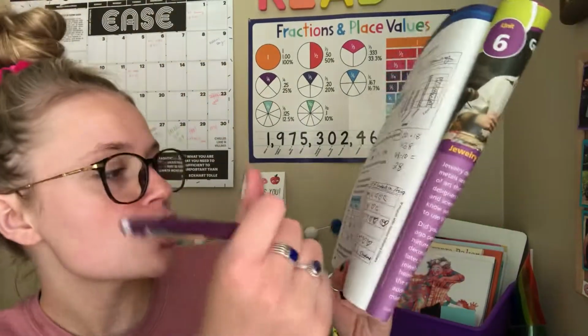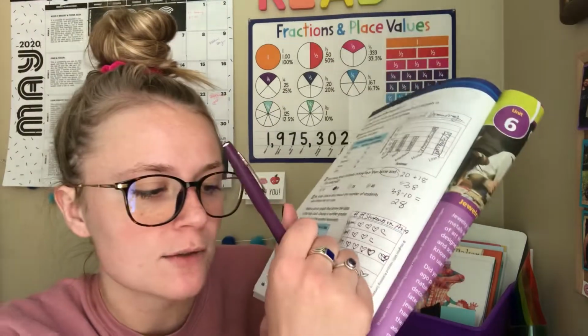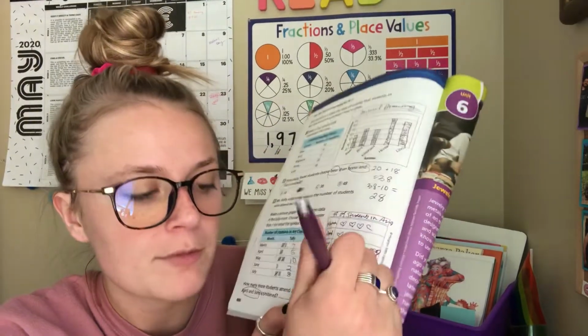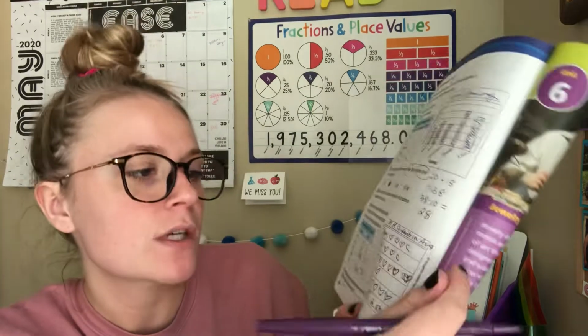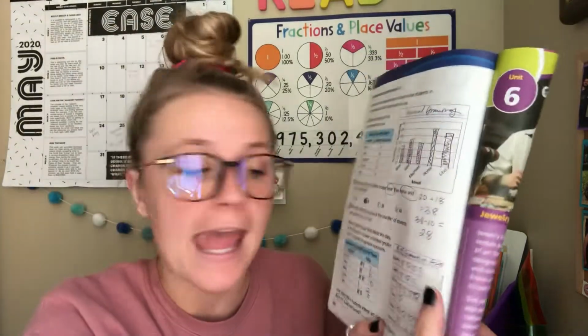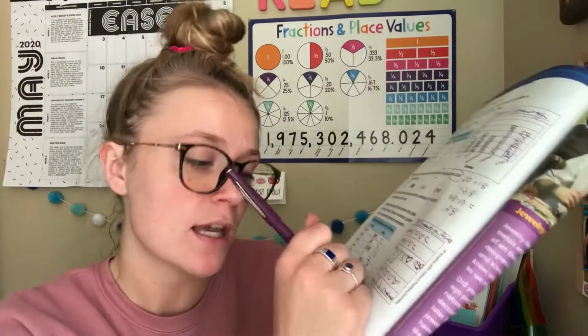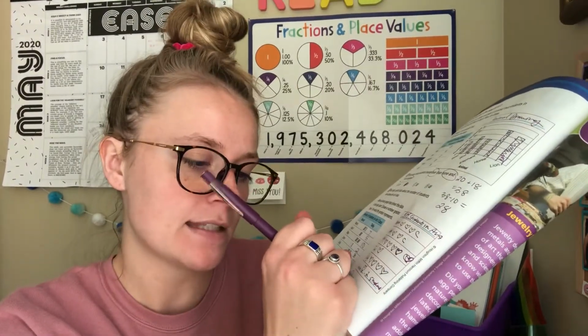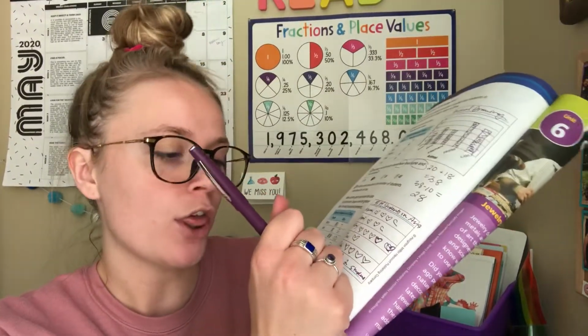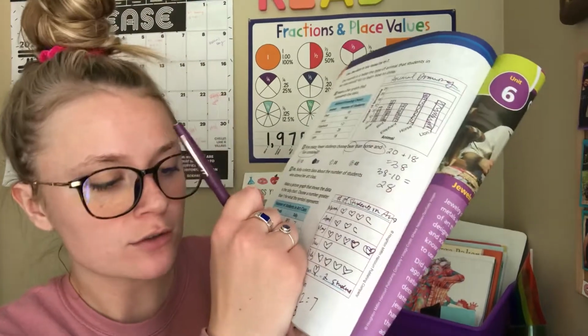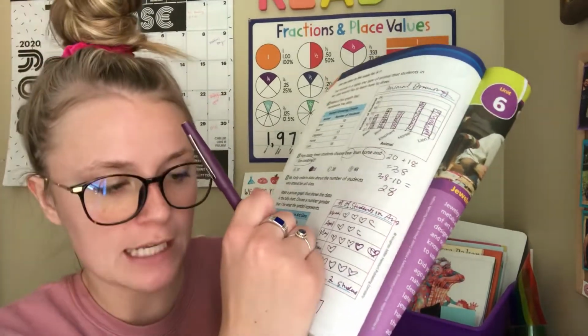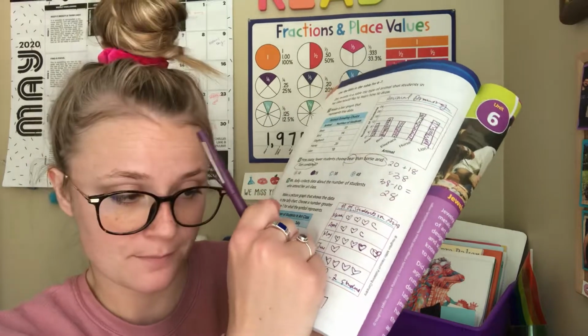Plus, in June, we had 2 students, so we'll write 2. 5 plus 2 equals 7. Then we're going to compare that to May. And in May, we had 2, 4, 6, 8, 10 students. So we'll do 10 minus 7 equals 3. So there are 3 more students in May.